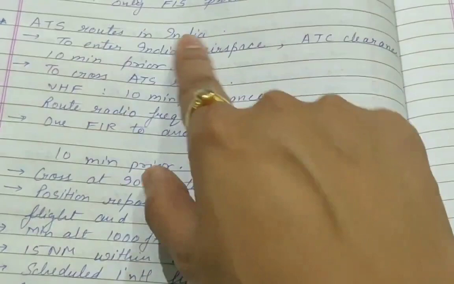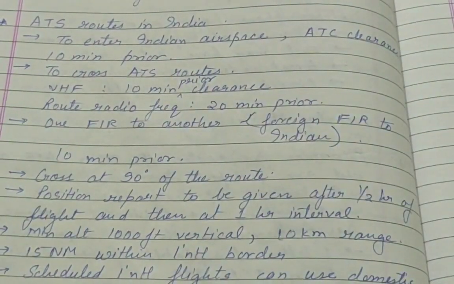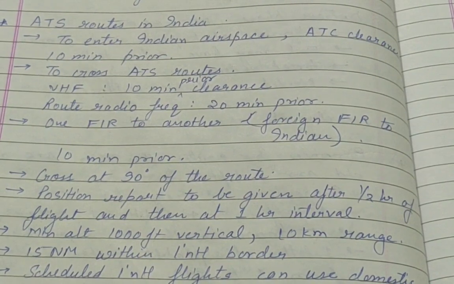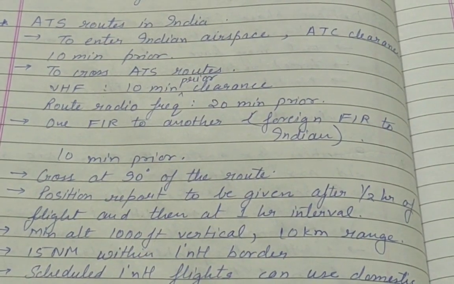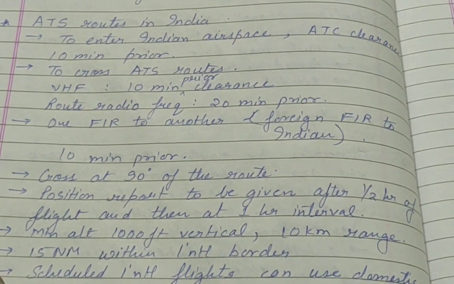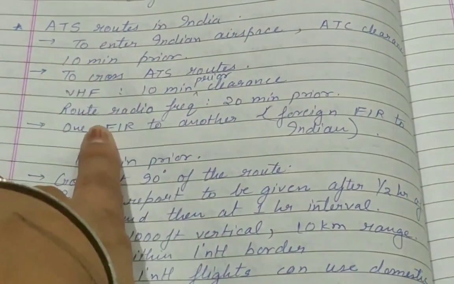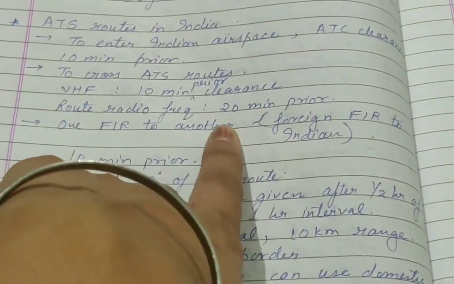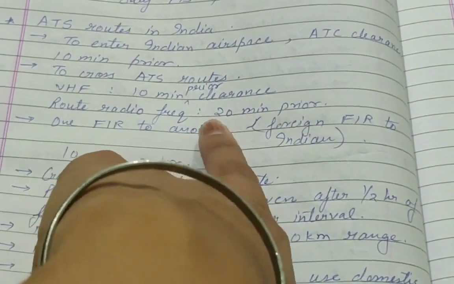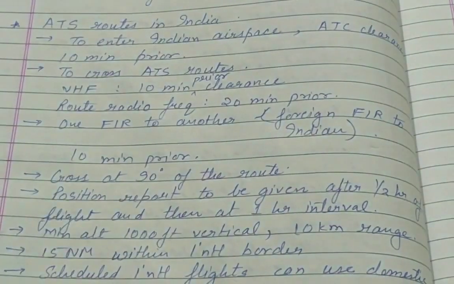Next, coming to the ATS routes in India. To enter Indian airspace, ATC clearance is required at least 10 minutes prior to entering. If you want to cross the ATS routes, then also ATC clearance is required at least 10 minutes prior, in preference if you are operating a VHF flight. In case of IFR, if you are using a route radio frequency, then you will require the ATC clearance at least 20 minutes prior.